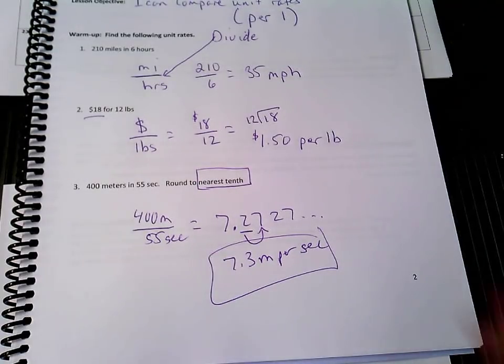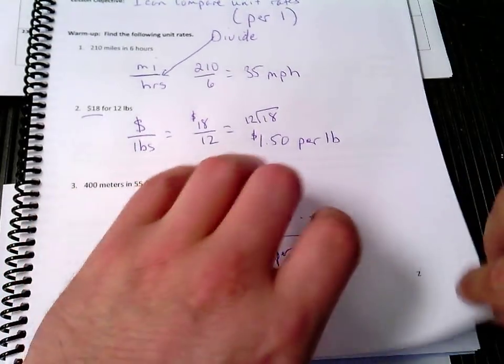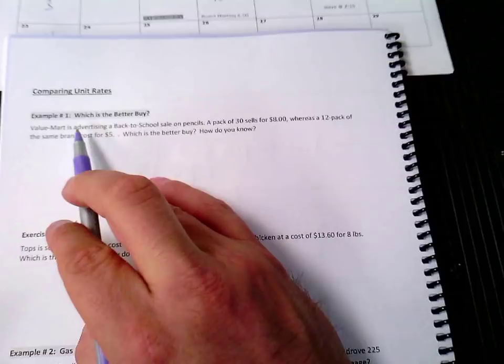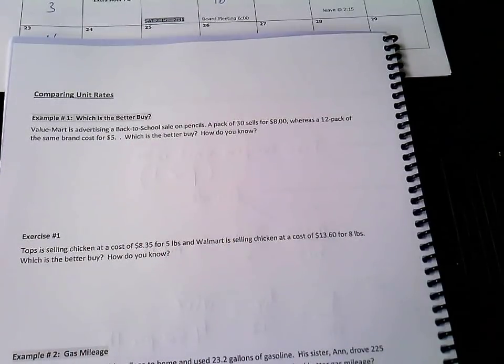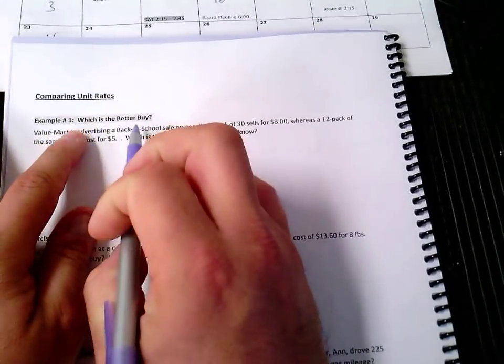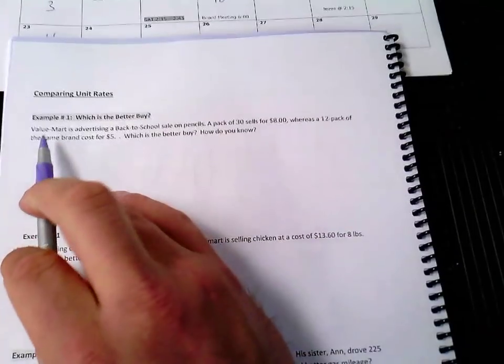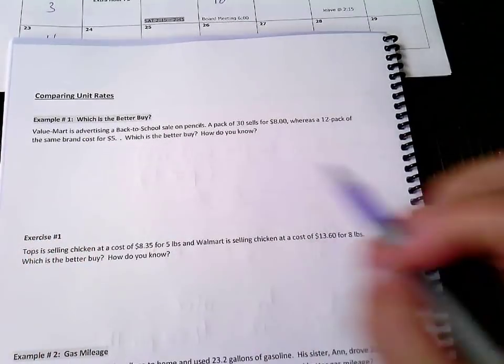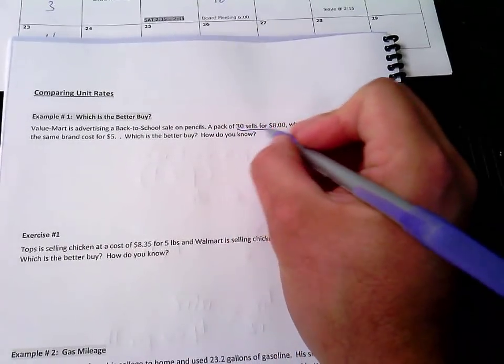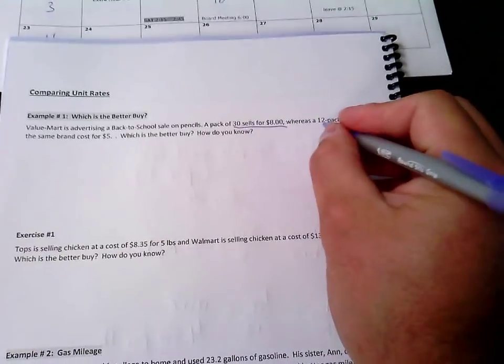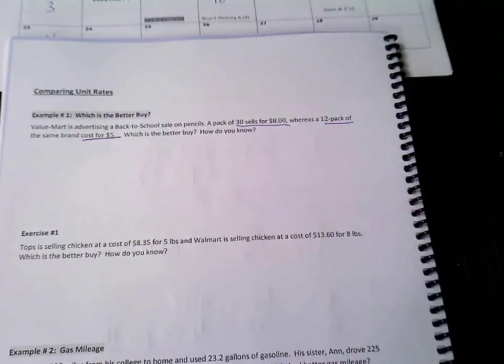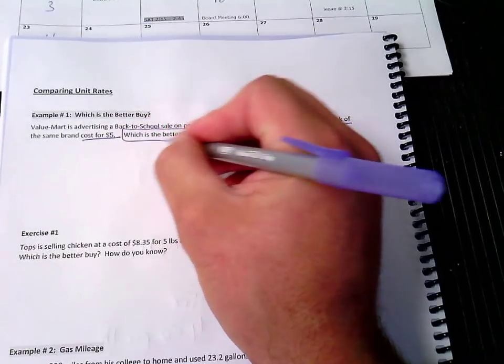So now we move on to the example. So we're going to turn the page over to page 3. All right, so in this video, I'm going to have example number 1. So comparing unit rates, which is the lesson objective. Which is the better buy? All right, so we've got Value Mart advertising a back-to-school sale on pencils. A 30-pack of pencils is $8, whereas a 12-pack is $5. Which is the better buy? All right, I'm going to write this word up here.